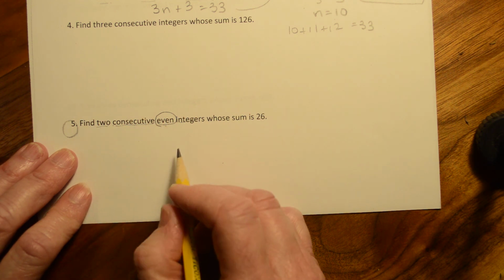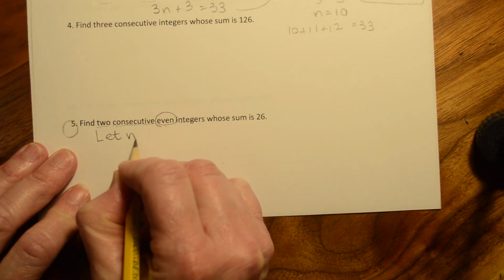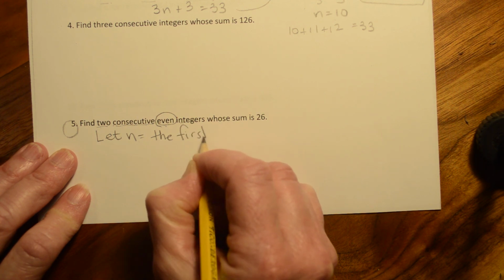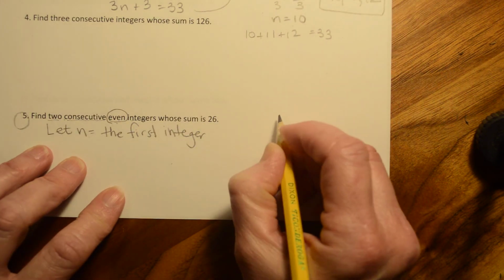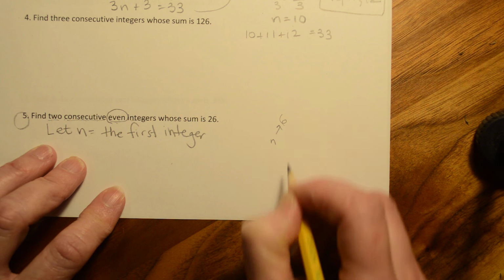So we're looking for two integers. So we're going to start out the same way. We're going to say let n equal the first integer, or the smallest integer. So again, let me start with 6 as we've been doing. So we're going to say that that's our n.